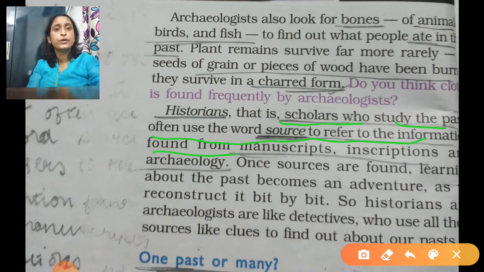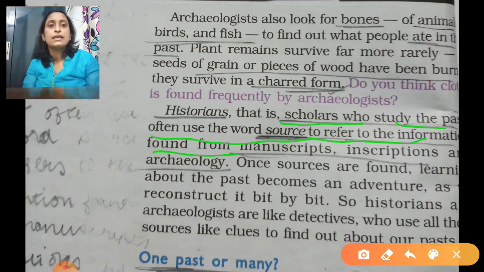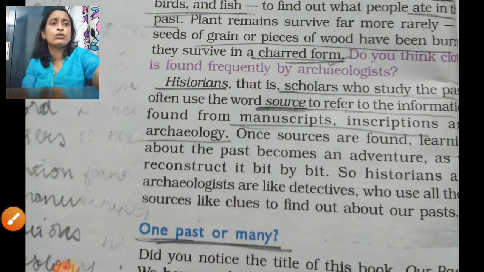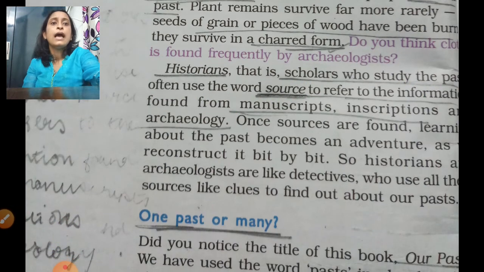So who has termed the word source? It is the historians. For the historians, manuscripts, inscriptions, remains of buildings, pots, pans, coins, ornaments, these are their sources to know the past. Once sources are found, they can find out what had happened in the past. They try to study about the past, and learning about the past becomes quite adventurous.